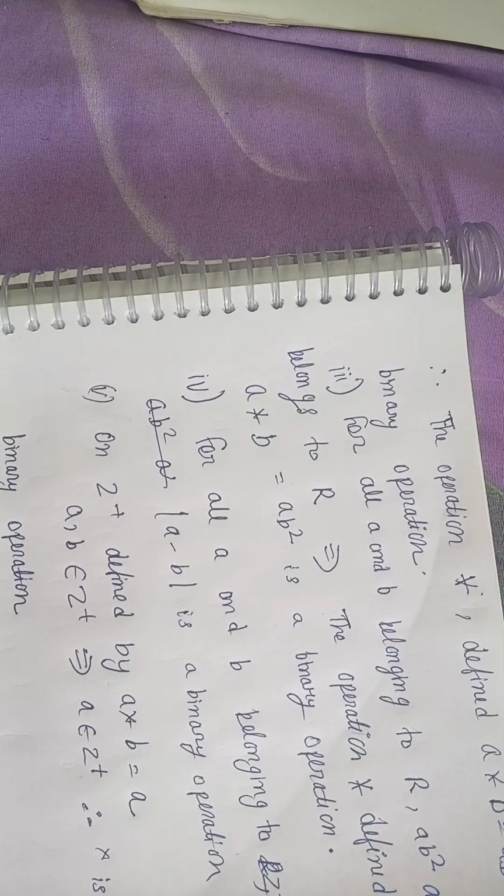NCERT totally based. These lectures are totally based for board exam class 12th and also for future reference.